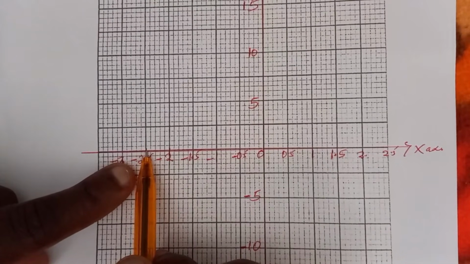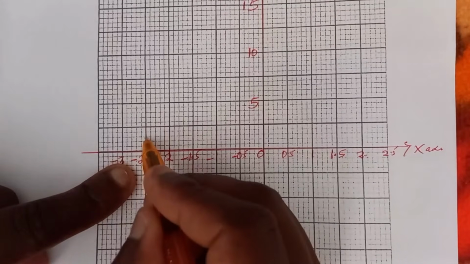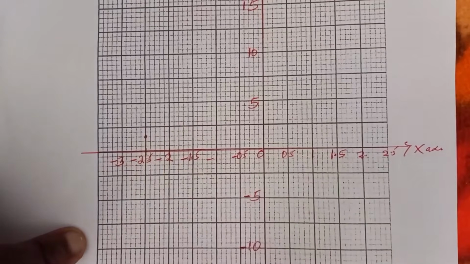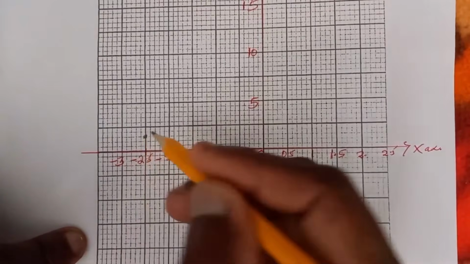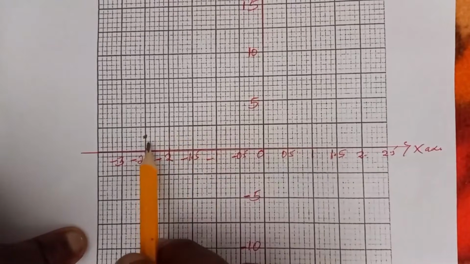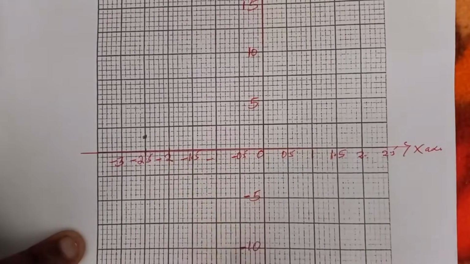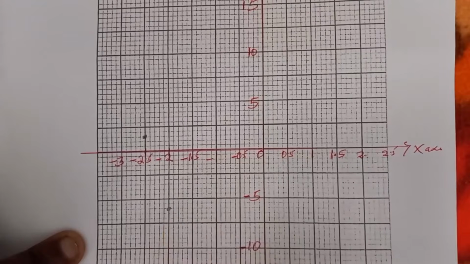Then 1.5 in the y-axis will be here. So this is the point here. Negative 2, negative 6 should be here. So this is the point.